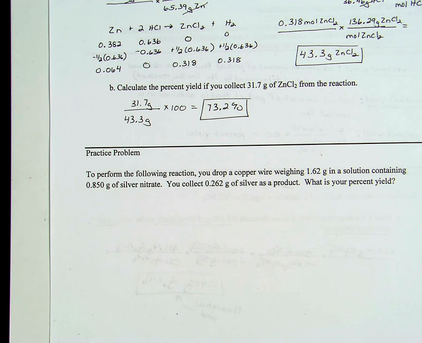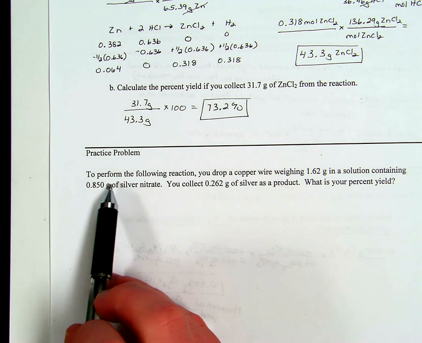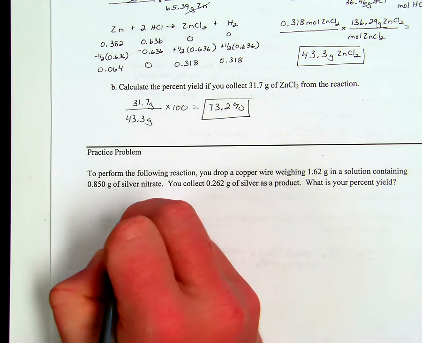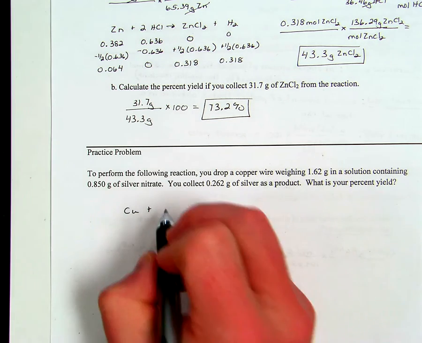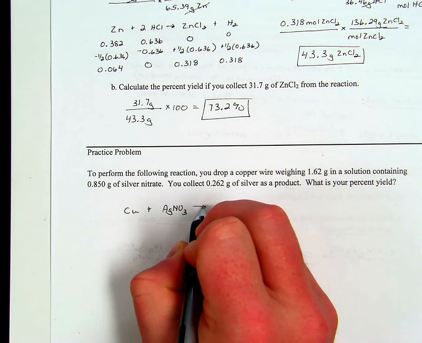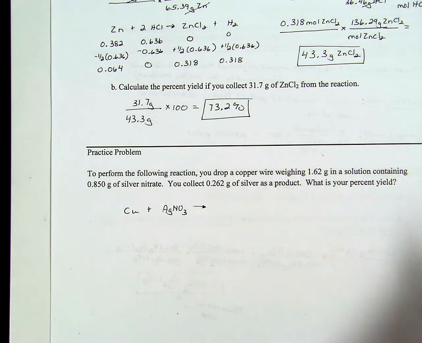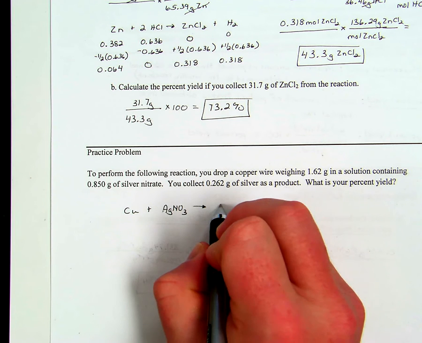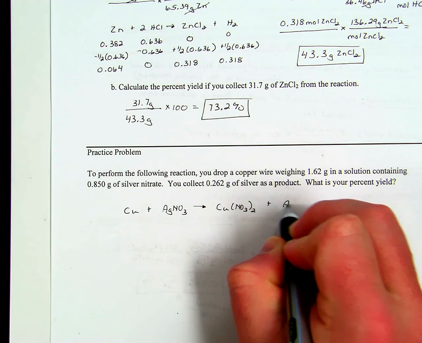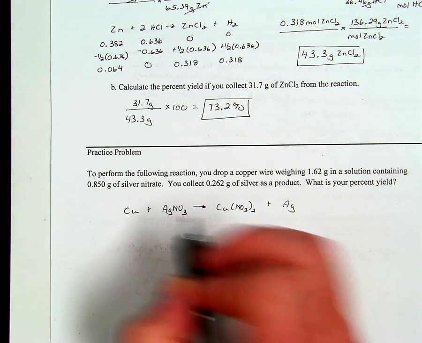Notice here you're not given a balanced equation, or an equation period. Looks to me like the question was originally written to give you one, because it says to perform the following reaction. We can still figure out what it is though. Looks like our reactants are copper, Cu, and silver nitrate, AgNO3. This reaction should look familiar to you, considering we just did it in the lab last week, or maybe a couple weeks ago, depending on when you're watching the video. Recall that the products of this reaction are copper 2 nitrate, CuNO3, and silver. And then to balance the equation, we would need 2 moles of silver nitrate and 2 moles of silver.